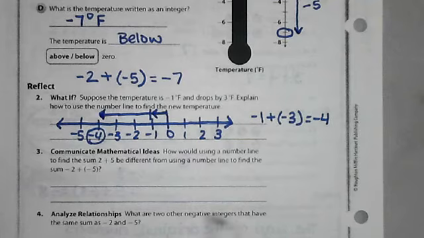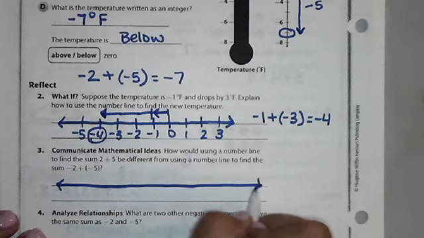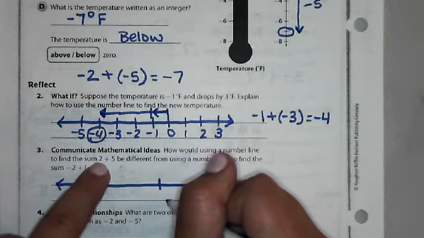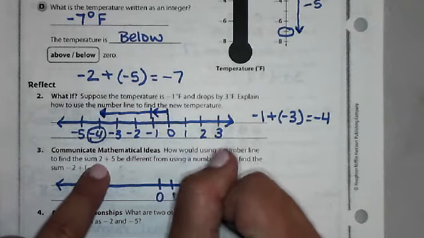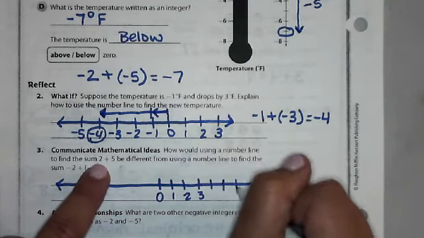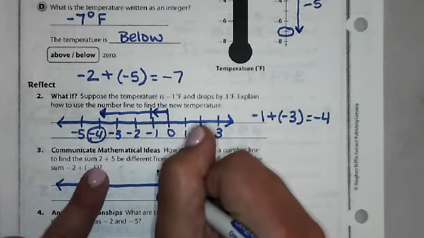Okay. So on your number line, you should have 2 different sets of arrows. Because in the first set, we're adding 2 plus 5. So that's going to be in the positive direction.